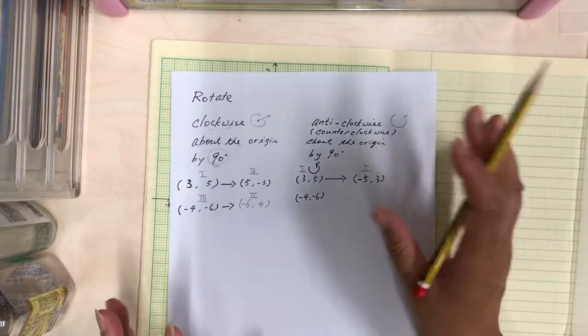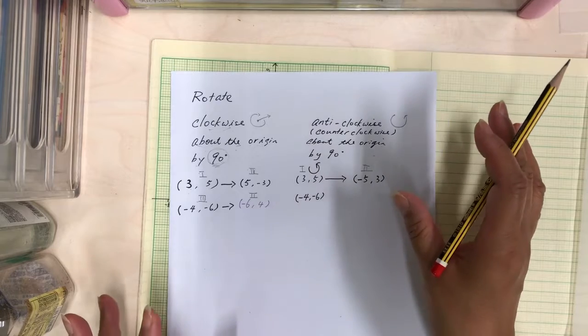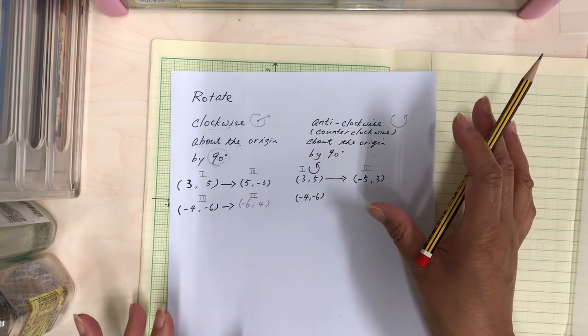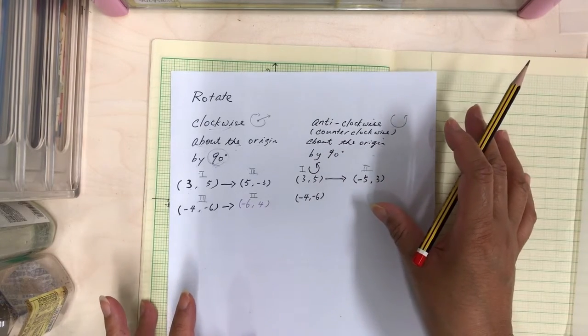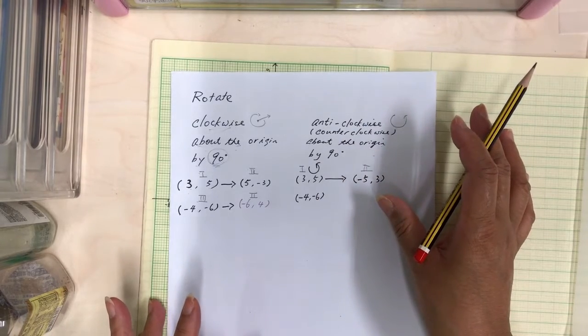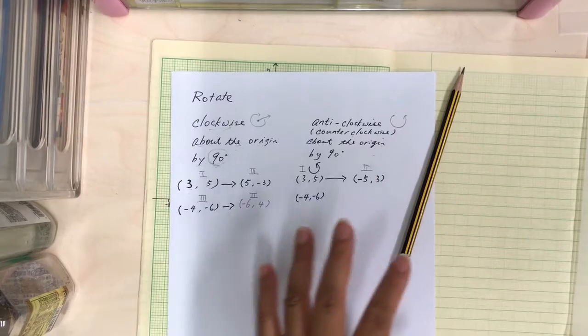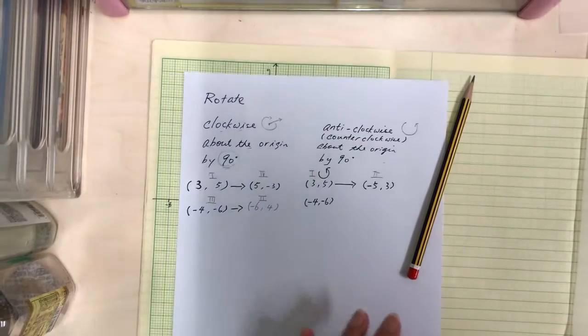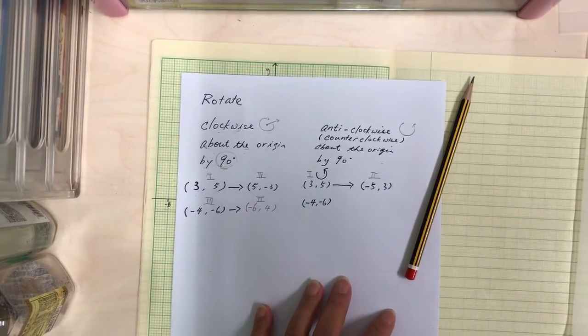Try to see whether there's a pattern in this kind of transformation in terms of where the points are, in which quadrants the points are.